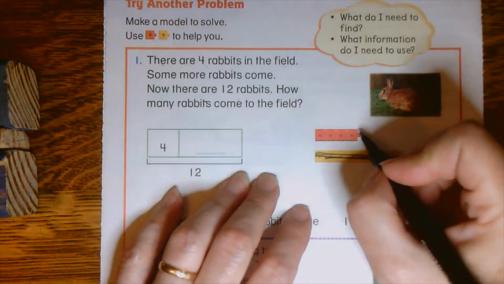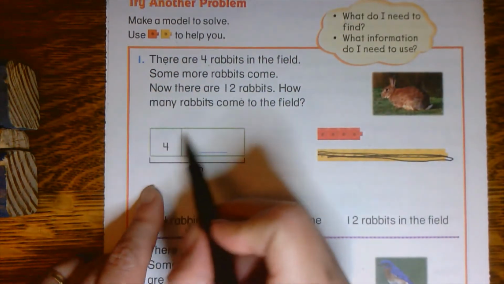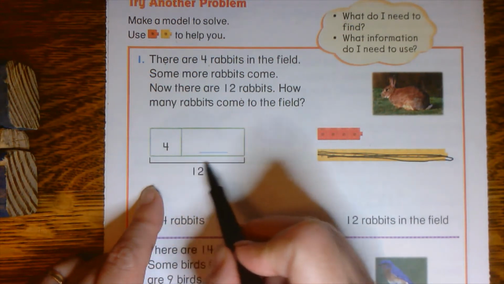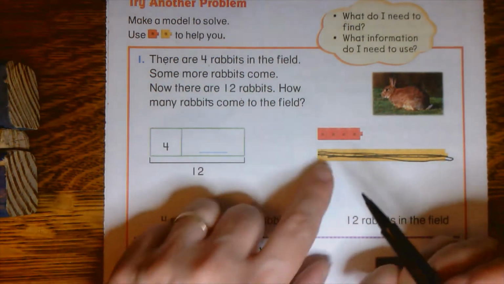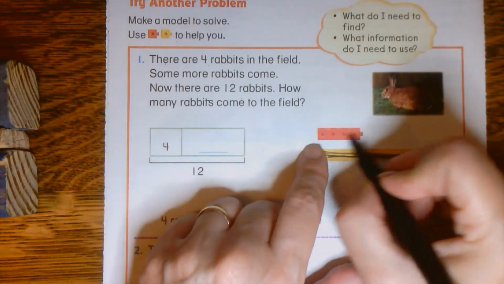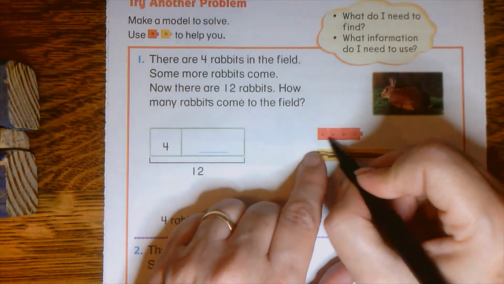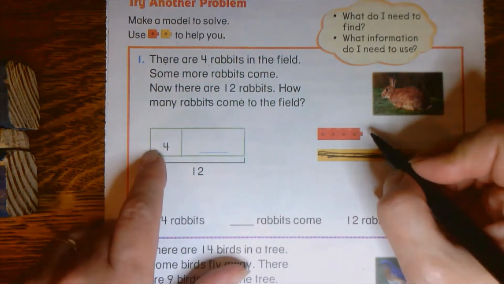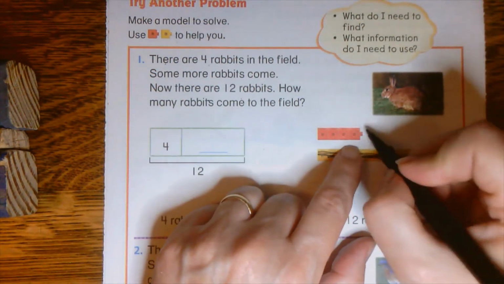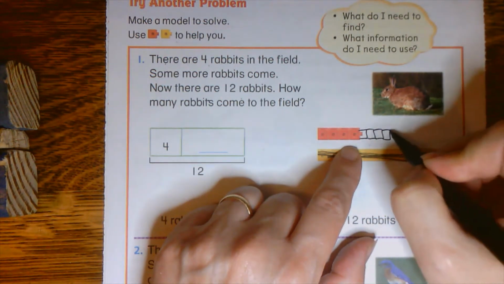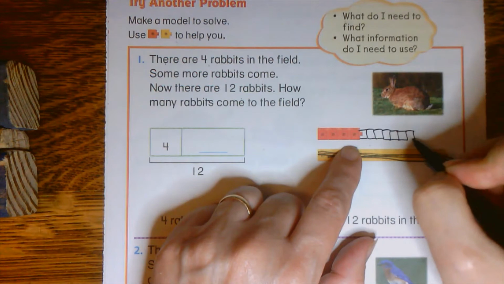We have 4. Let's go ahead and draw it. And again, this drawing shows you really well. There's a part that's 4, there's a part that we don't know, and this shows you that together those two parts are 12. I don't know why they got to do this. What we're going to do here is we're going to keep adding cubes and counting up to 12. So here's 4, right? 1, 2, 3, 4. That's the amount we know. Now there's some we don't know. So 4, 5, 6, 7, 8, 9, 10, 11, 12.